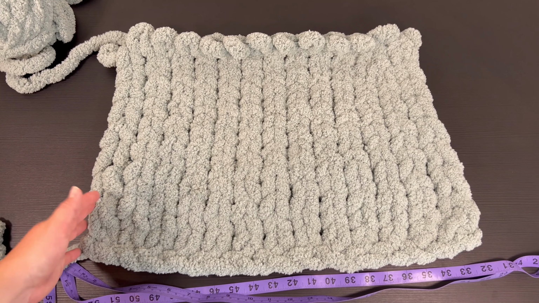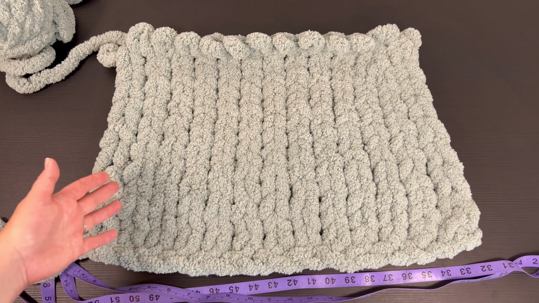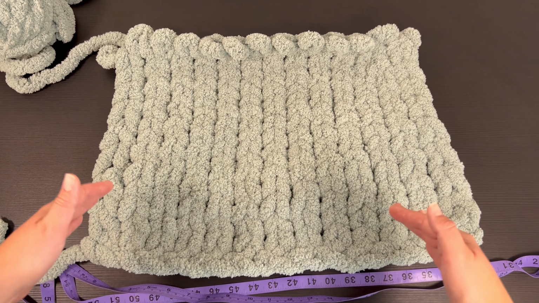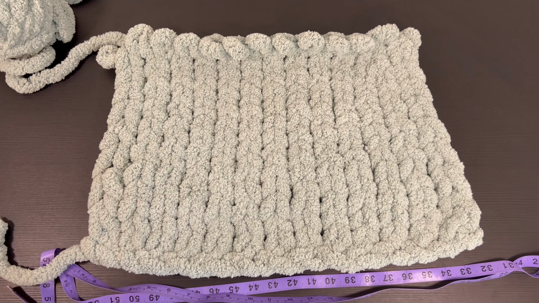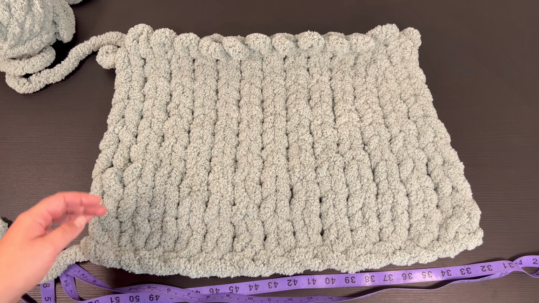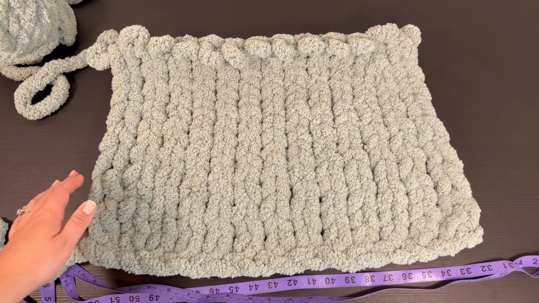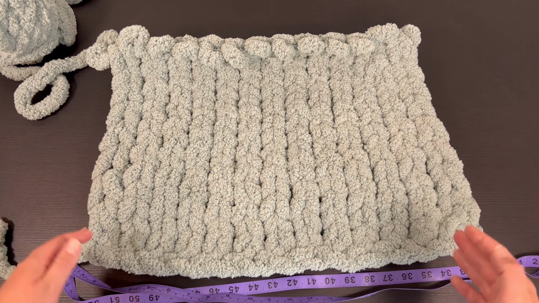Now, of course, we have to answer the question, what do I do if I have dropped loops? How do I fix it? It kind of depends on the situation. If you haven't made it too far into your blanket and you've realized, oh no, I've dropped a loop or two, I would probably just rip it out. So pull your blanket apart until you discover the row where it happened, and then just pick up from there.